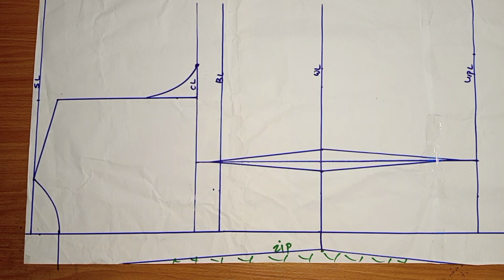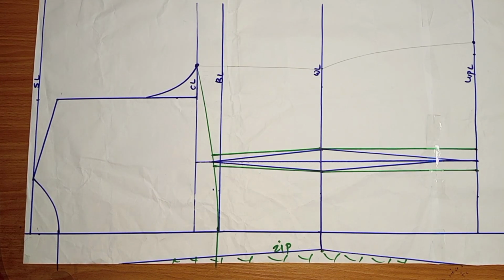So after doing that, I went ahead to mark where my back yoke is going to be starting from, which is from my bust line. Then I gave it a curvy shape meeting my chest line. Then on the dart leg on the bust line, I'm going to take 0.25 on both sides of the dart. And on the hip line, I'm going to take half inch on both sides of the dart. After doing that, this is what I have.